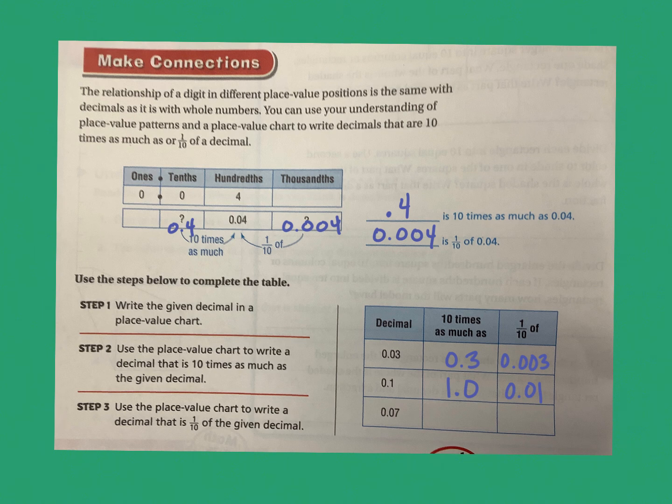Finally, I have 7/100ths, 7 pennies. 10 times 7 pennies is 70 cents, or 7 dimes. And now 7, each of those being split into 1,000 pieces, puts me in the thousandths place. 7,000ths. 7 is living in the thousandths place.